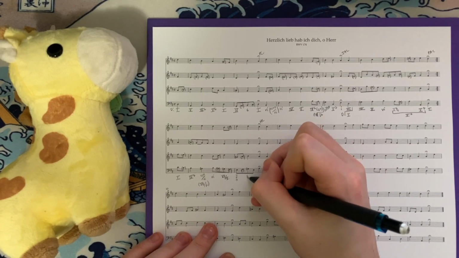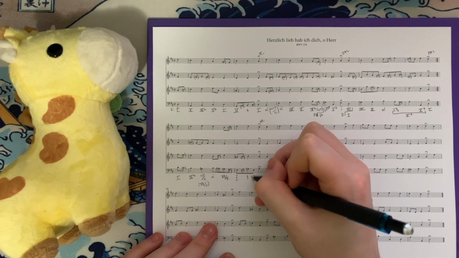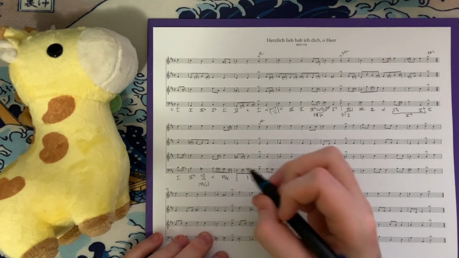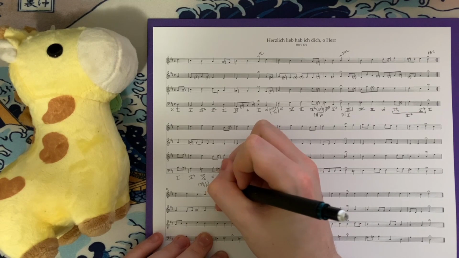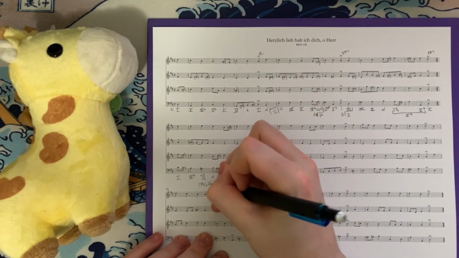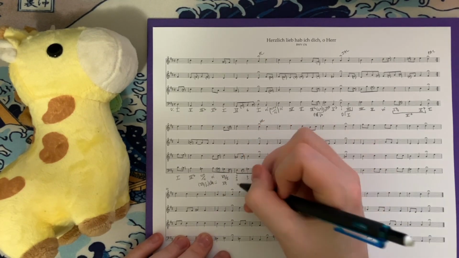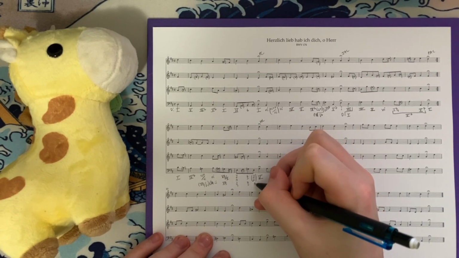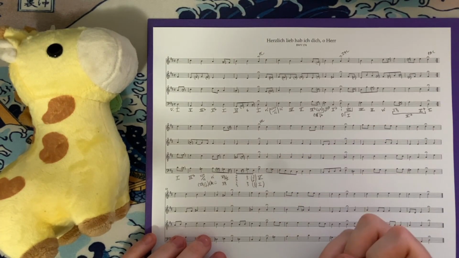And then it turns back into 6-5 here, before turning back into 7-5-3 on this beat, and then we cadence on 5. You know, this is really, in A major, this just looks like a big 2-5-1. So we could just say that this whole thing in the key of A major is 2-5-6, 7-5-3, 6-5, 7-5-3, 1. If you hear this in the key of A major.